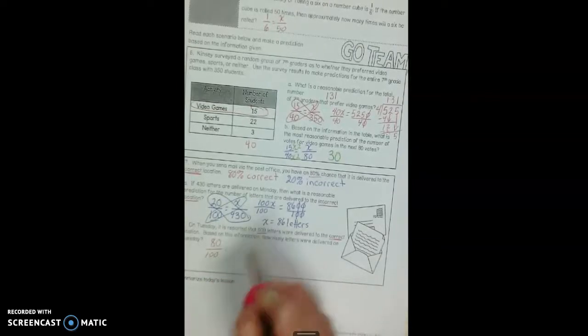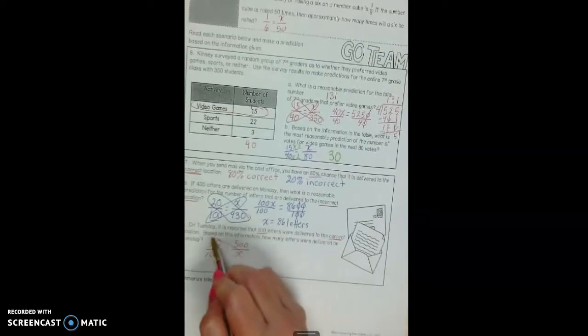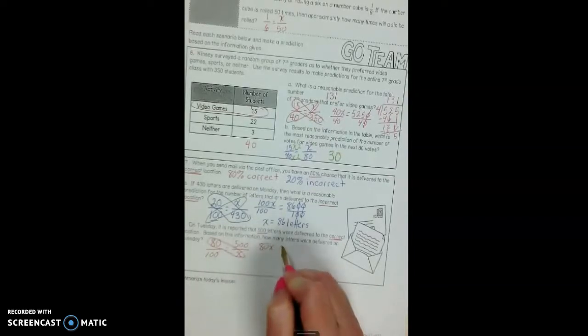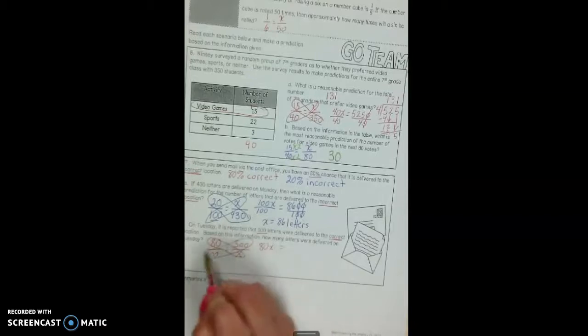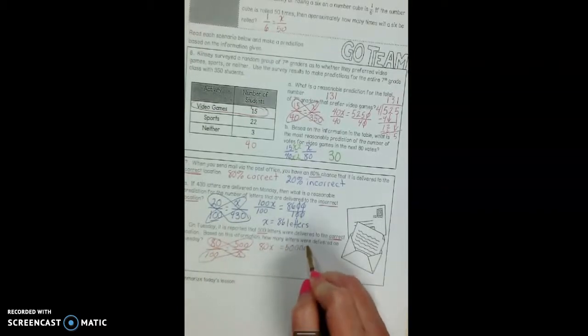And this is the part that was delivered correctly. So we're looking for the total number of letters that went out on Tuesday. Do our cross products. So I get 80 times x. These cross products, and I get 50,000.